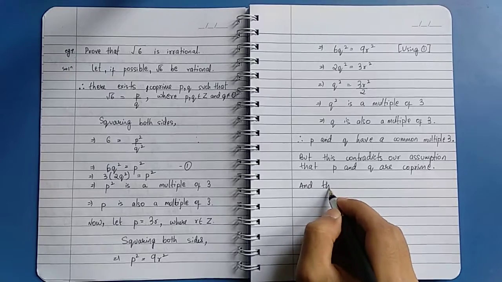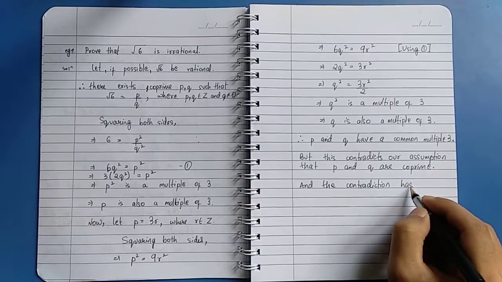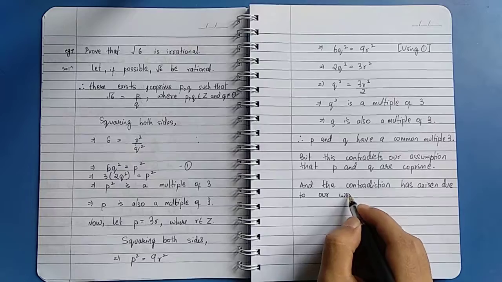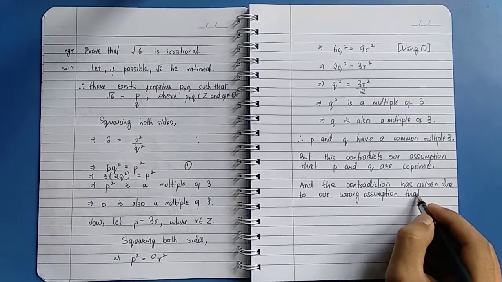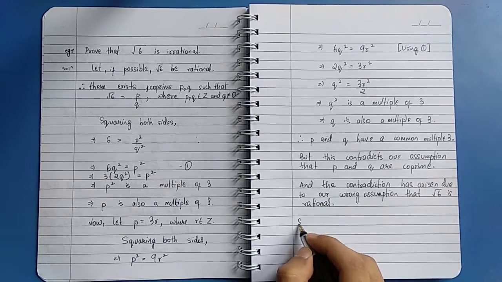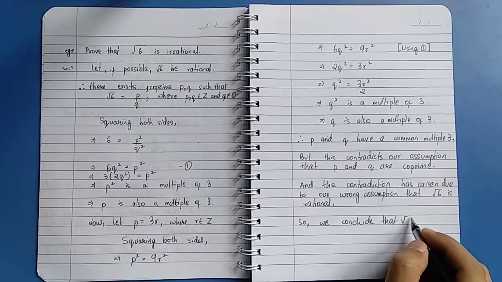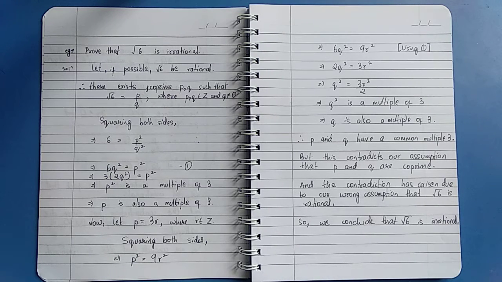And the contradiction has arisen due to our wrong assumption that root 6 is rational. This is the wrong assumption. So we conclude that root 6 is irrational. This was our last example. Now we'll proceed on to the exercise as your assignment.